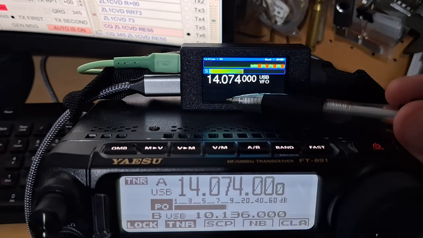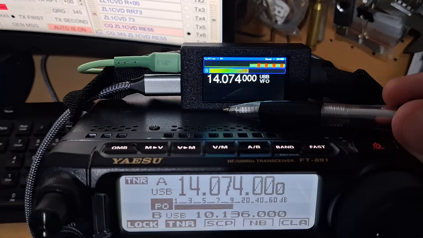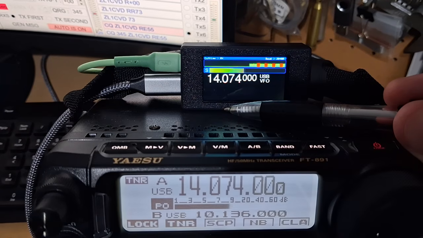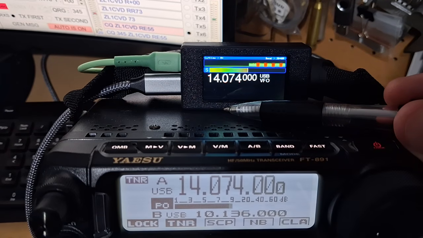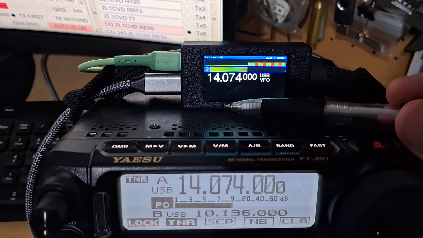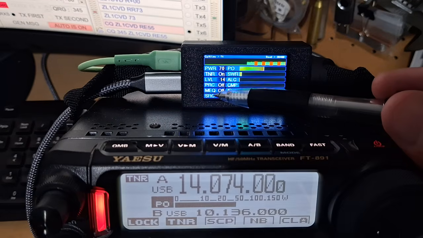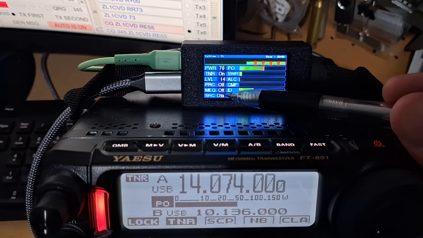Now, SRC down the bottom here is the source of the audio that's going to the FT-891 for transmit. You can have the source either the front panel microphone or the rear panel data port. In my case, I've got the source SRC set up for data.